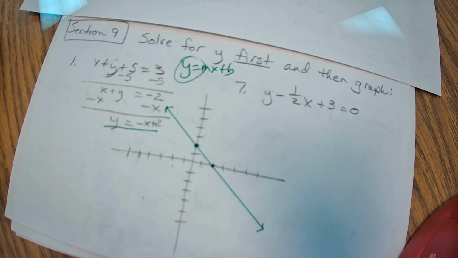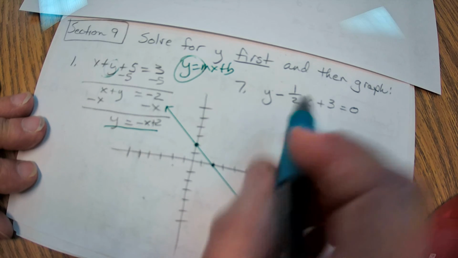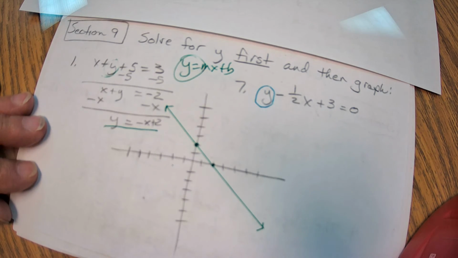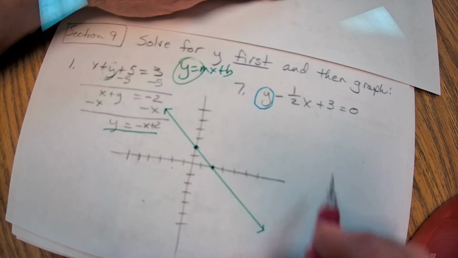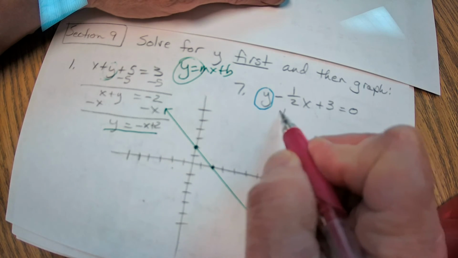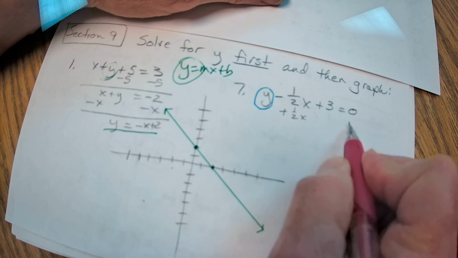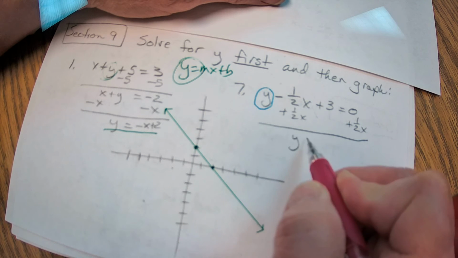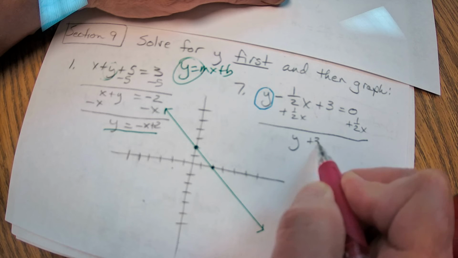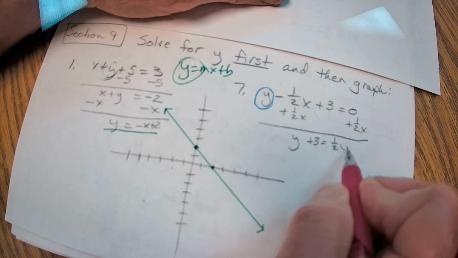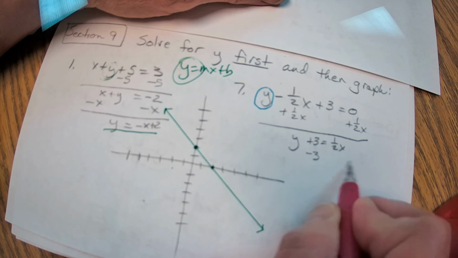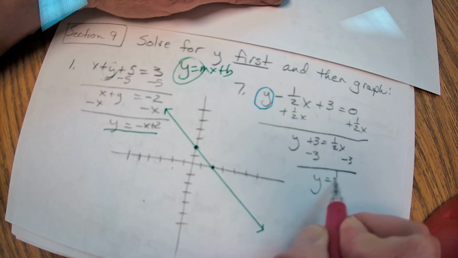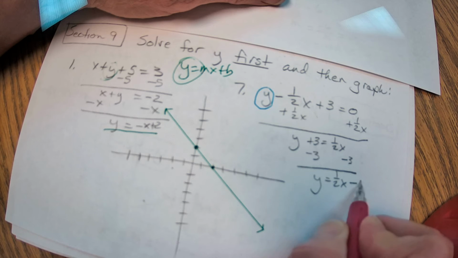Okay, now let's do this one. And again, I want to isolate the y. I want to get rid of everything else that's not y. That means I'm going to add 1/2 x to both sides, which leaves me y plus 3 equals 1/2 x. And then I'm going to subtract 3 from both sides, which leaves me y equals 1/2 x minus 3.